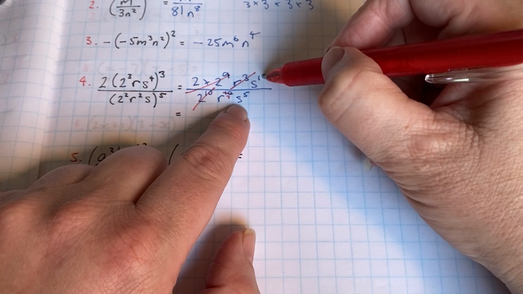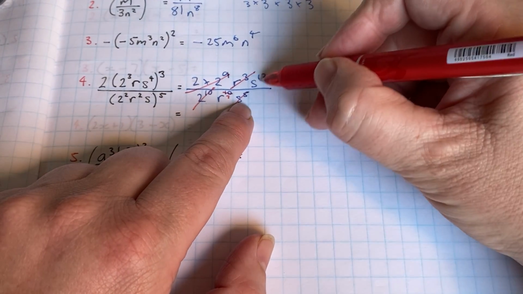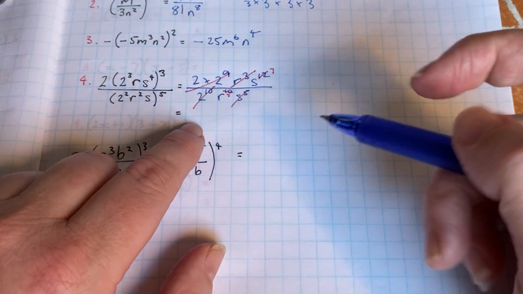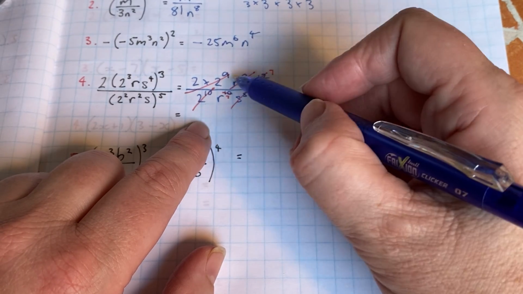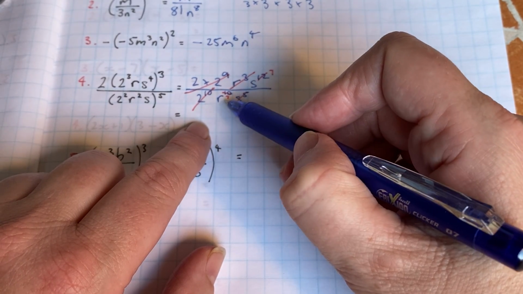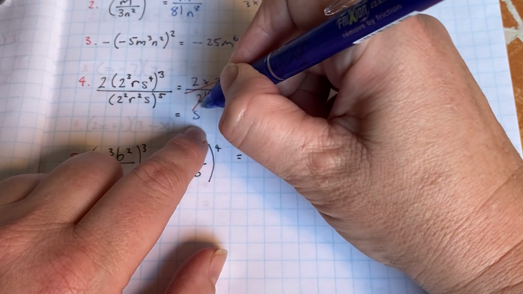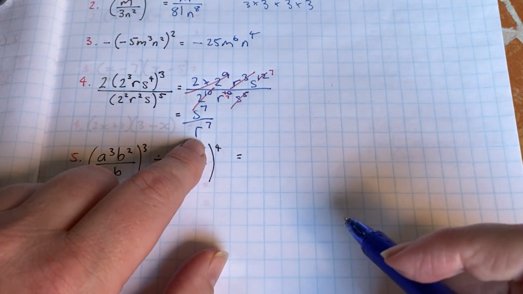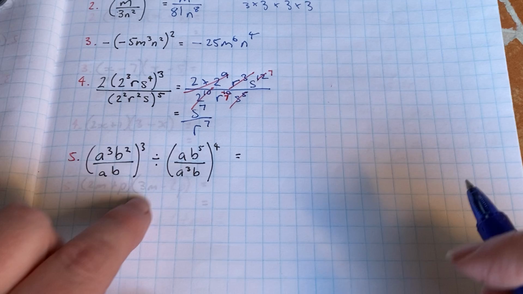And the s's, we have 12 there, 5 there. So these 5 on the bottom, cancel those with 5 of these, leaving us with 7 on the top. So let's see what's left. All the 2's are gone. With the r's, we have 7 on the bottom. With the s's, we have 7 on the top. So s to the 7 on the top, r to the 7 on the bottom. Let's make that 7 there just a little bit bigger.